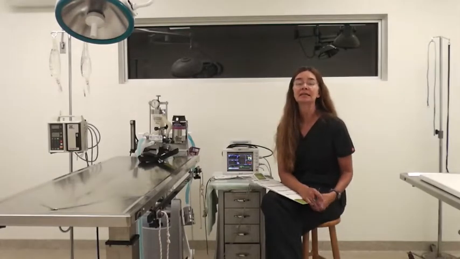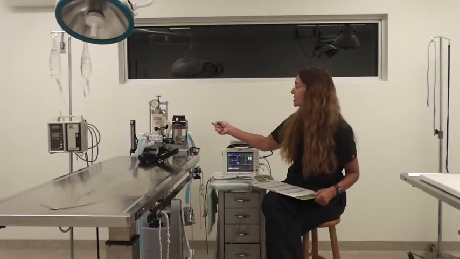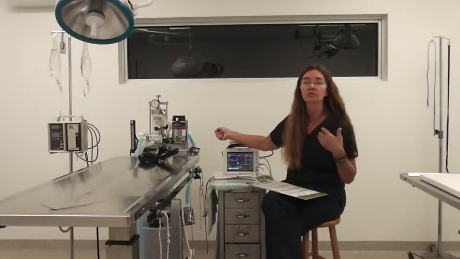Respiration's important. It's telling us that the patient is maintaining ventilation. It's also how they get their oxygen and inhalant drugs, through their respirations.